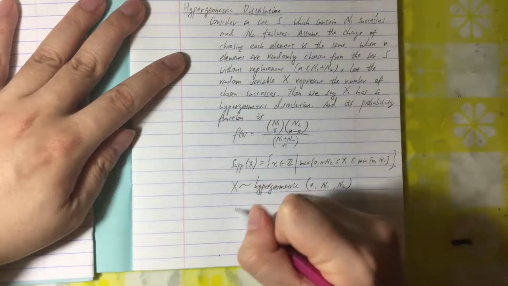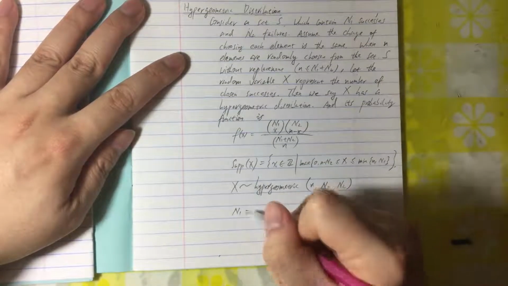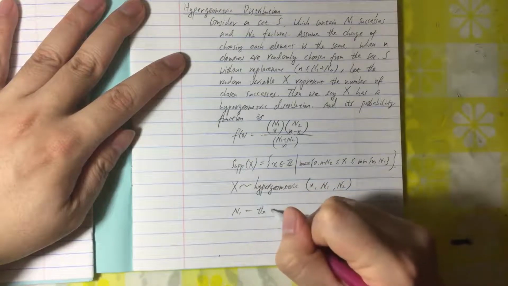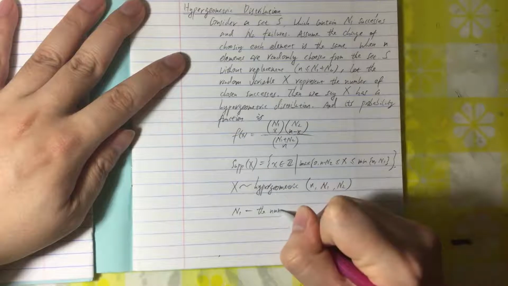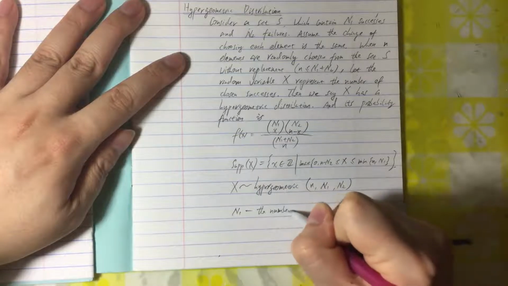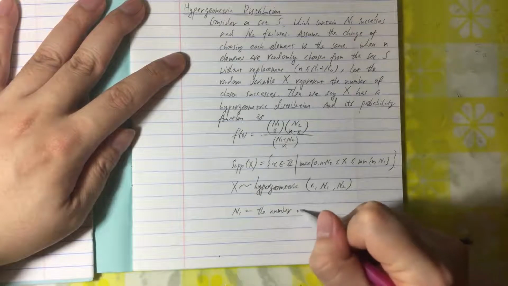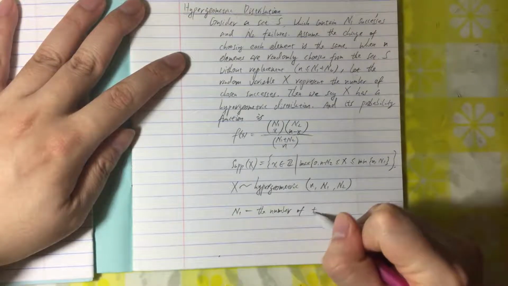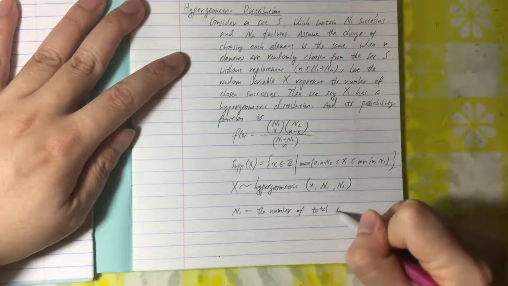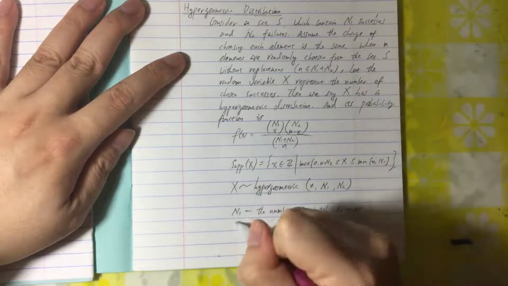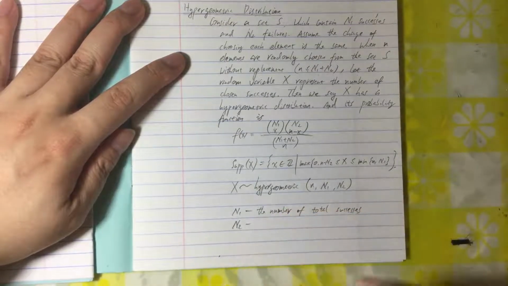n1 represents the number of total successes. n2 represents the number of total failures.